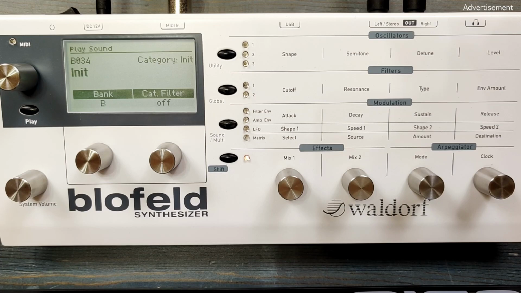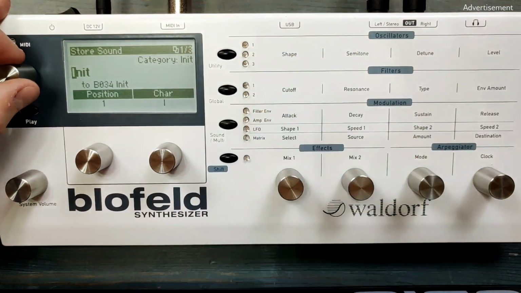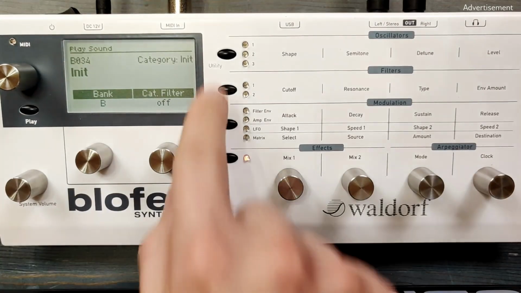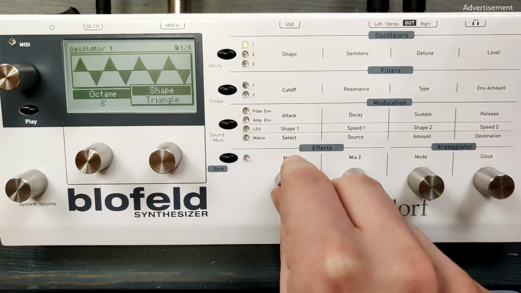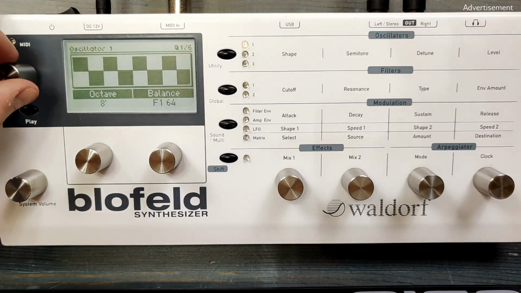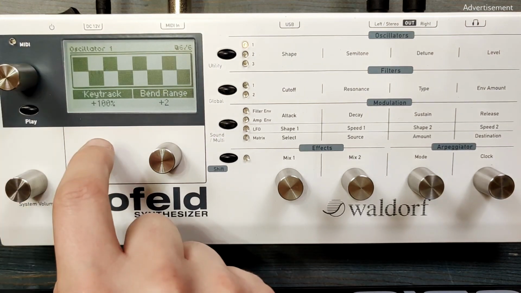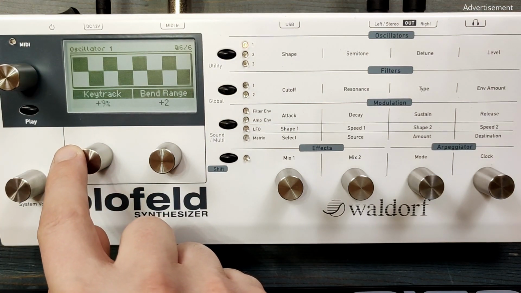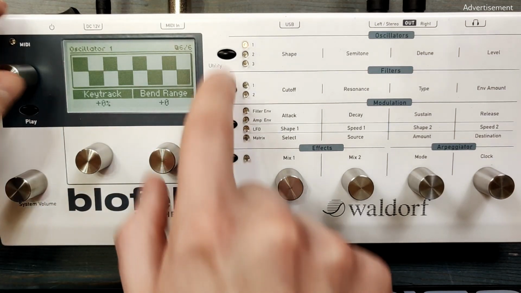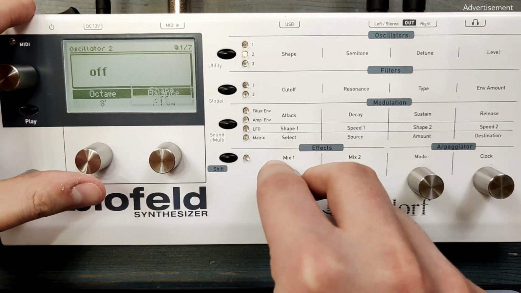And the last instrument which I want to show you is the classic Kraftwerkisch laser beam. So let's start again with a new patch. I'm using the pulse in oscillator 1. Again, we don't want different pitches for different keyboard keys, just a constant pitch. And I'm using the pulse in oscillator 2 as well.